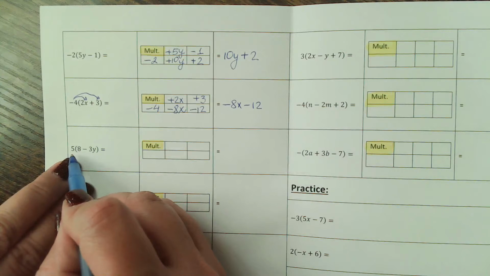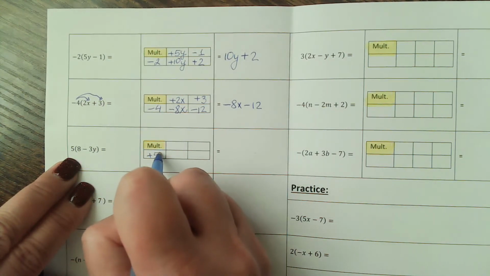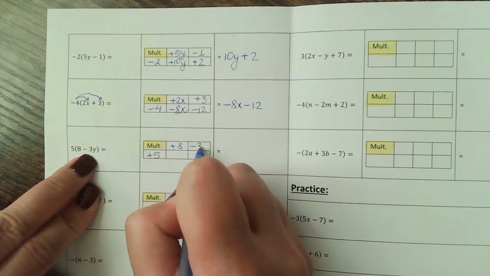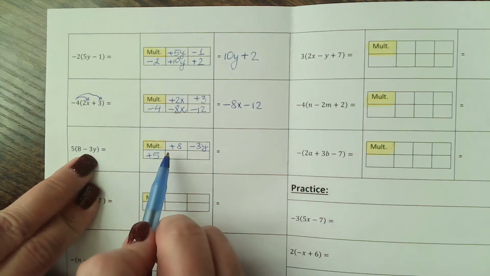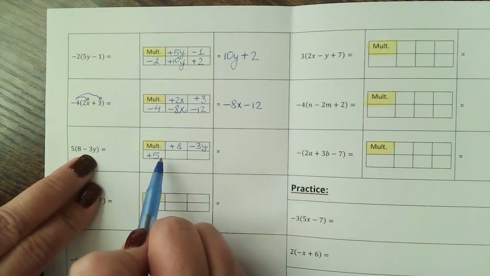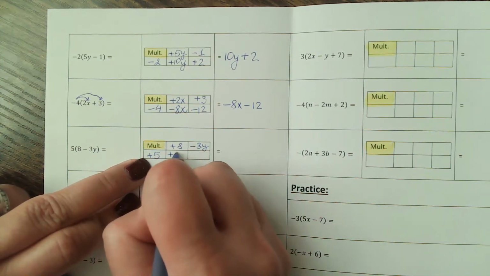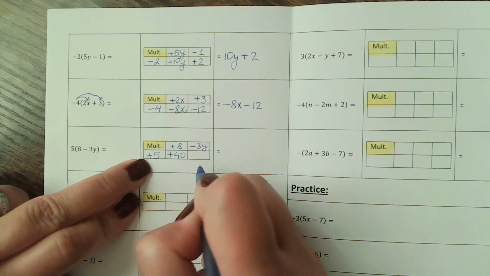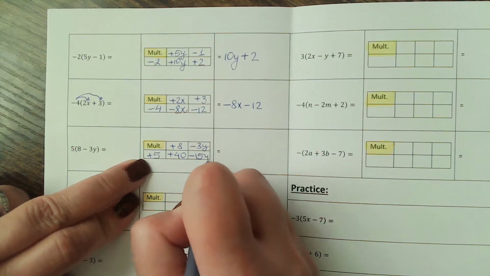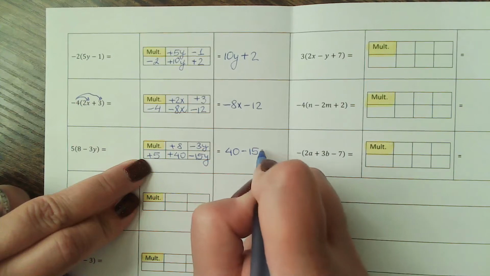The number outside being positive 5, we have to multiply by positive 8 term inside and negative 3y. So we break down the expression into two terms so we can multiply each term separately. Positive times positive is positive 40, 5 times 8. Positive times negative, different, negative 15y. So we have 40 minus 15y.